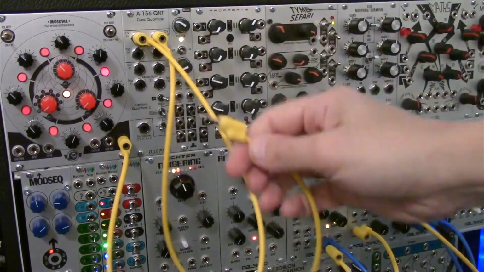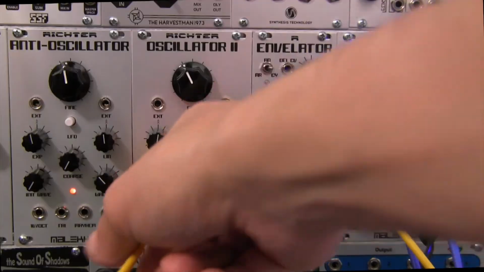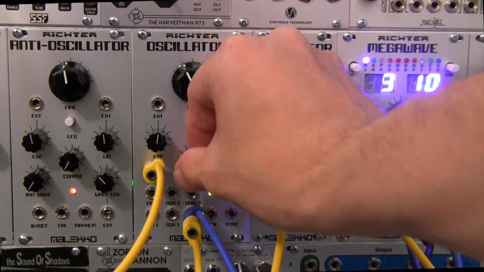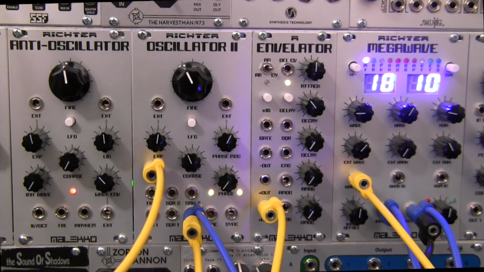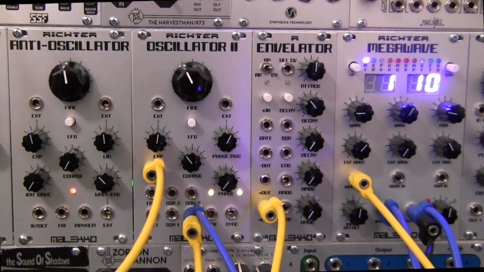So I'm taking this out and then going right into the 1 volt per octave of the oscillator 2. Let me bring this into a lower octave. So this is just one example of what we could do.